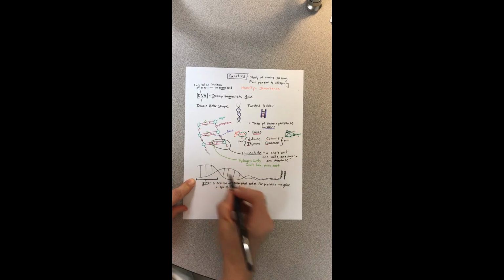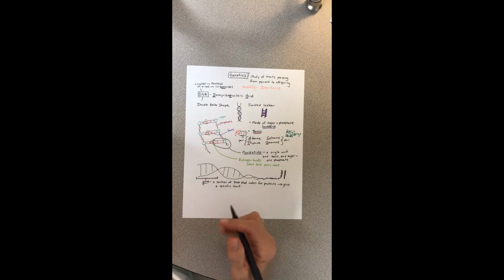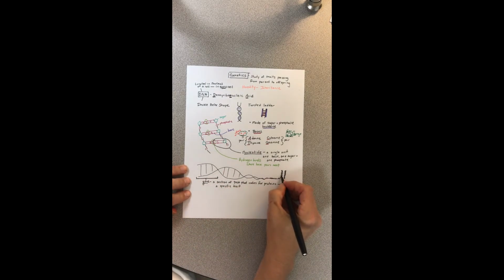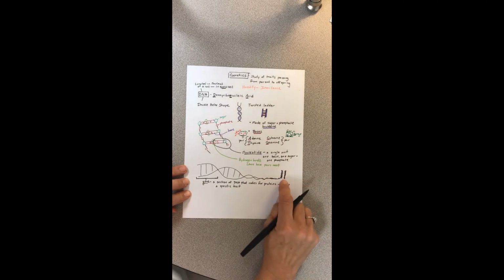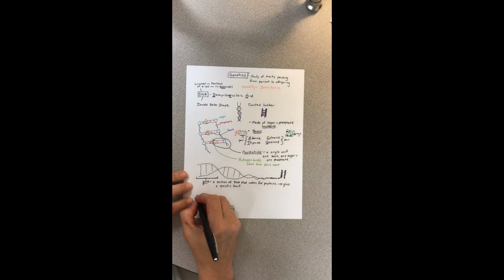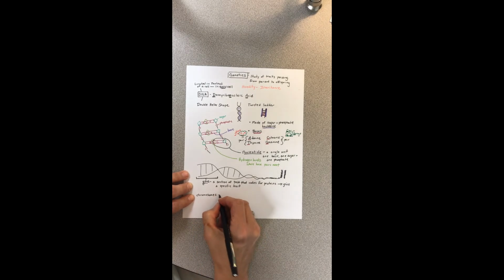Now, this DNA is coiled and wrapped and compacted into these twisted up but organized units, which are called chromosomes. And these are what live in the nucleus.